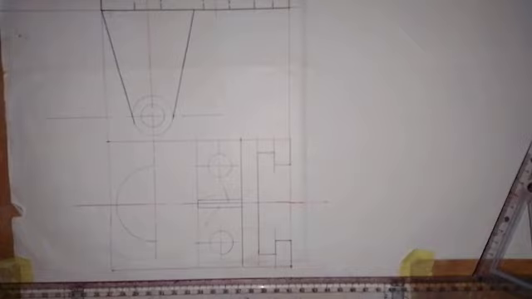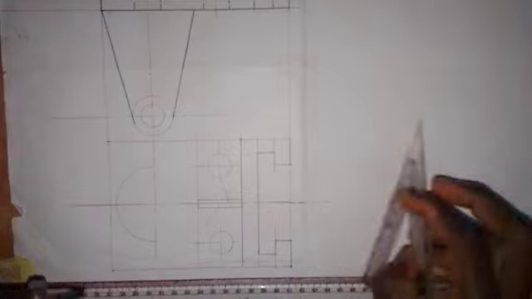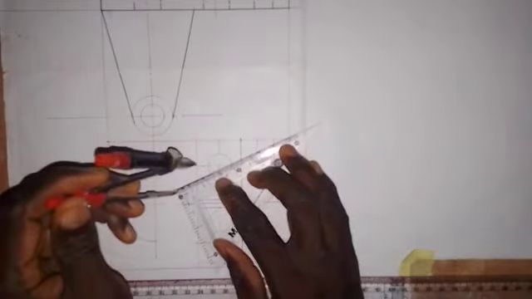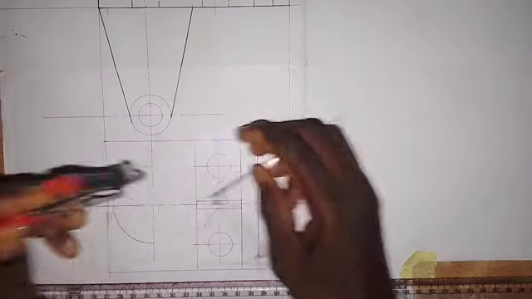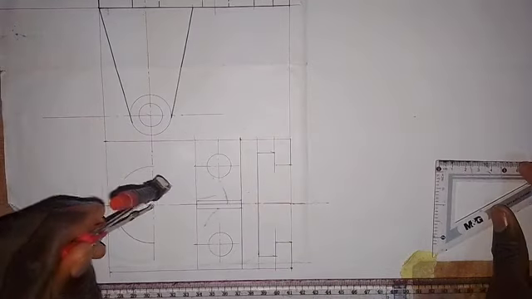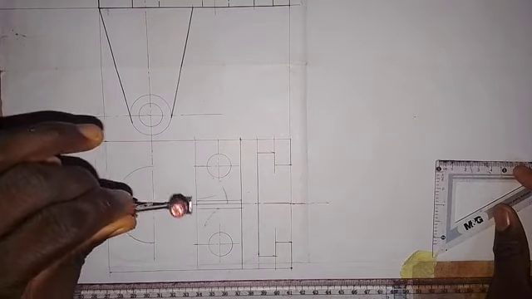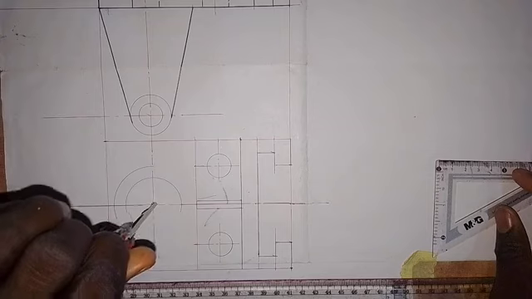So next is the circle that we have inside, whose diameter is 42 millimeters. So we take 21 millimeters as the radius. Then we put the pinpoint here, and we draw a circle. So we turn it around like this.